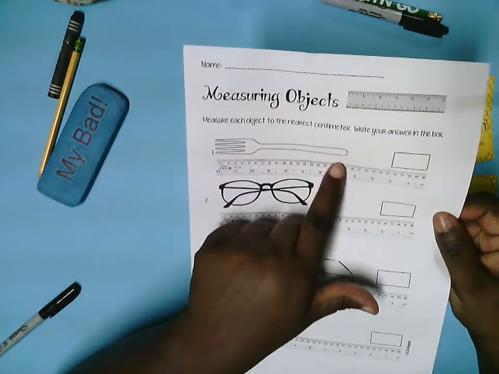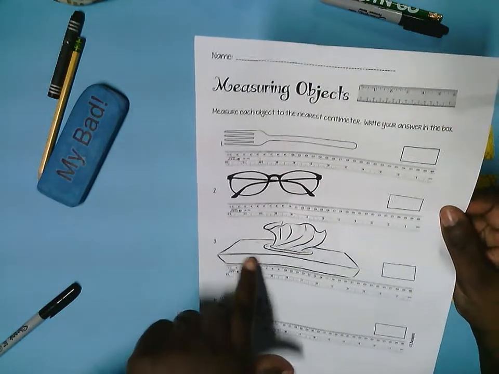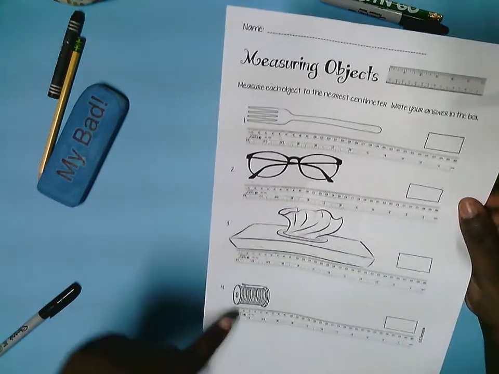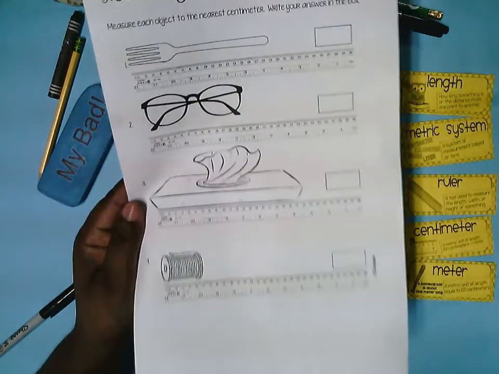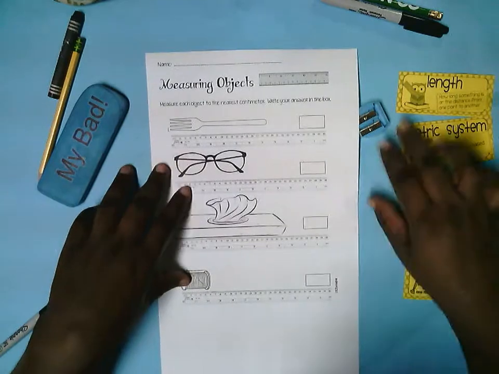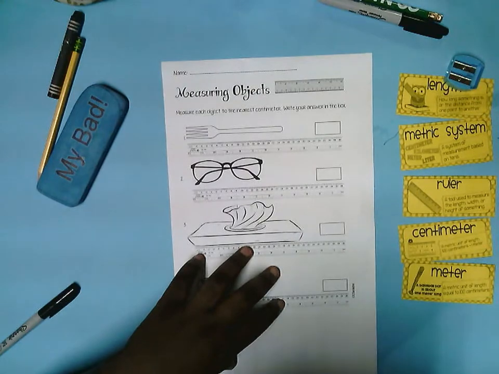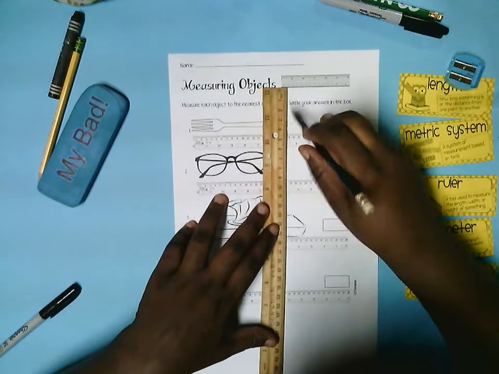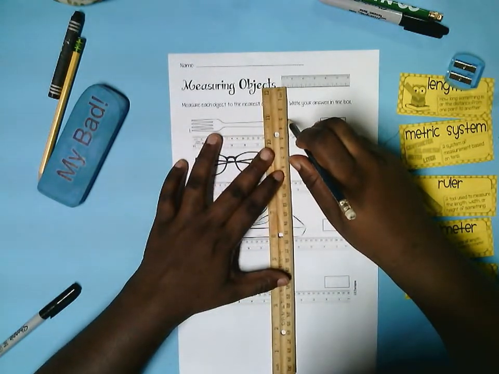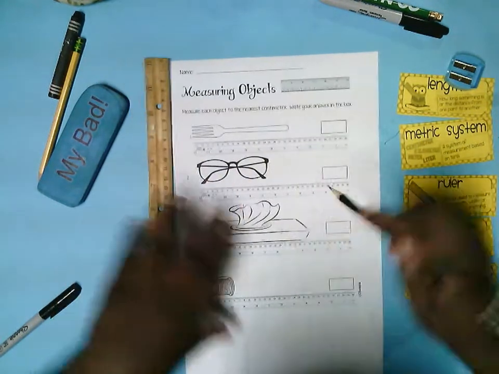And we have 4 objects. We have a fork, a pair of glasses, a box of tissue, and a spool of thread. So we have these 4 items. Then we're going to look, and to assist, it starts from here and then it ends here. So what I would do is try to draw a line. So I drew a line.